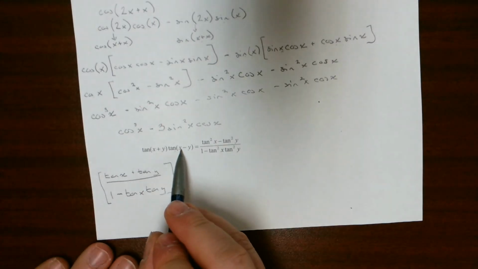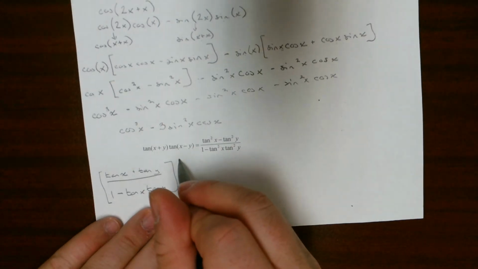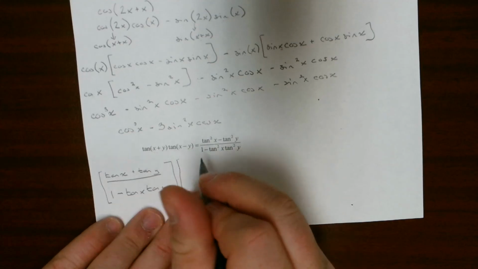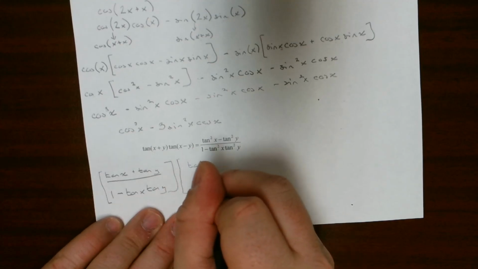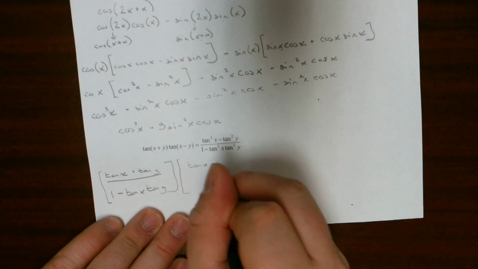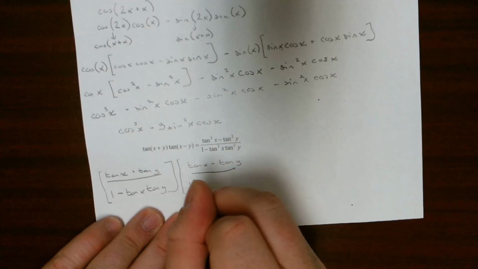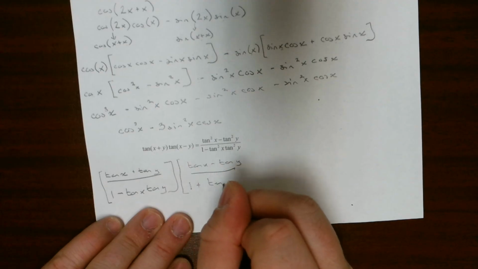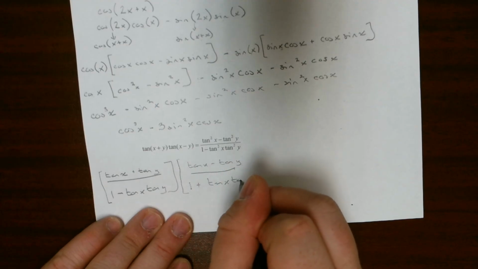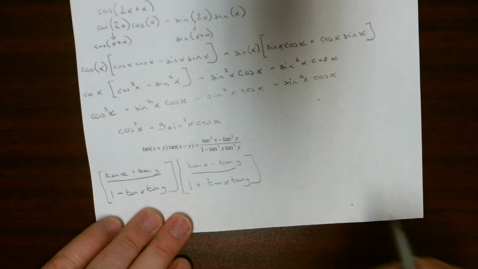Now this tangent of an angle minus an angle, I'm going to put right here in brackets because we have to multiply them together, is equal to tangent of the first angle minus tangent of the second angle over 1 plus tangent of the first angle times tangent of the second angle.